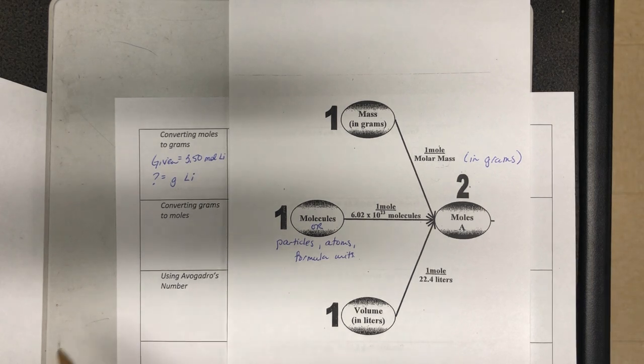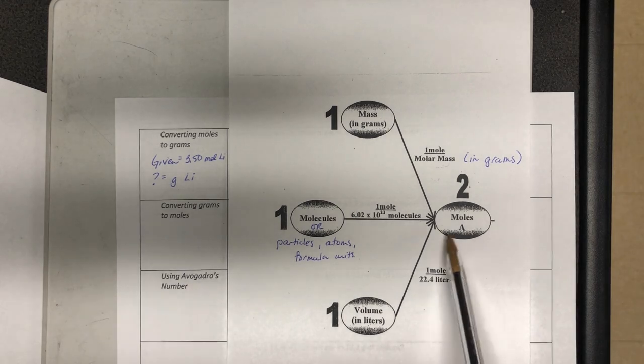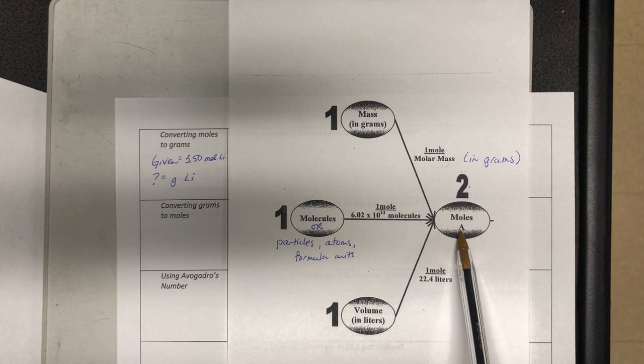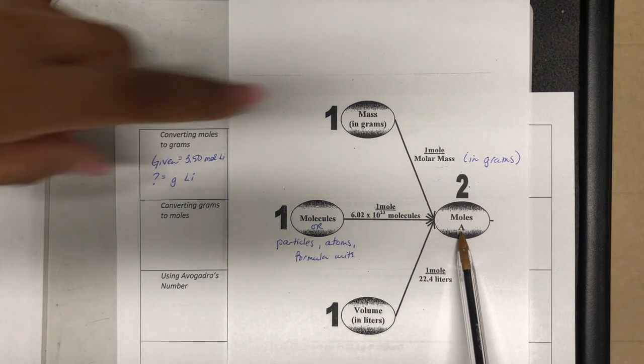Where is moles on this chart? The one that's labeled number 2. Okay, so it's this one. Where is grams on this chart? Number 1, at the top. It's at the top here.